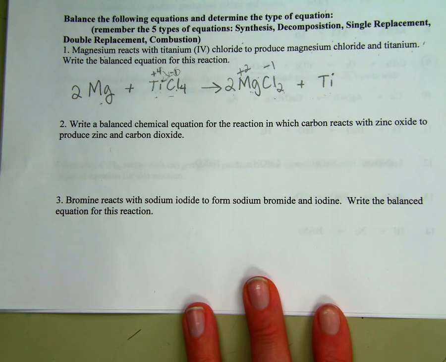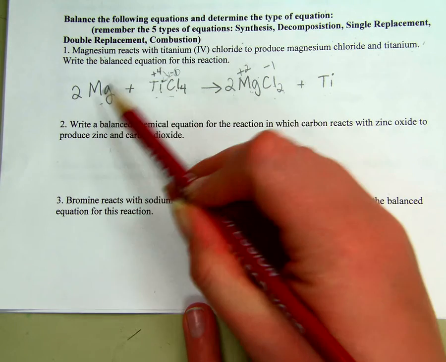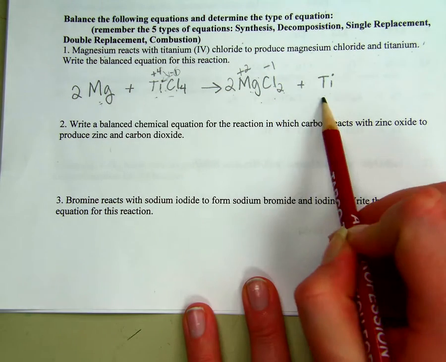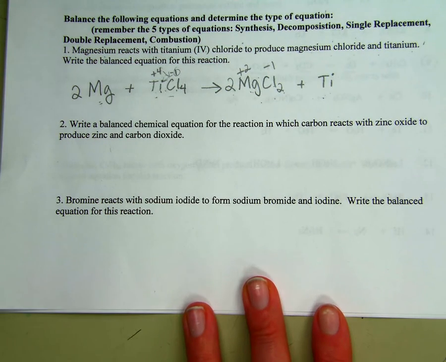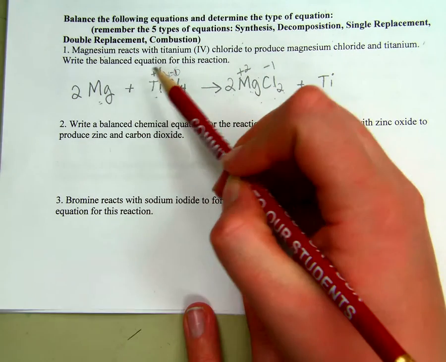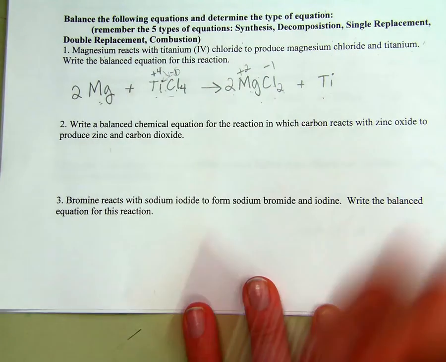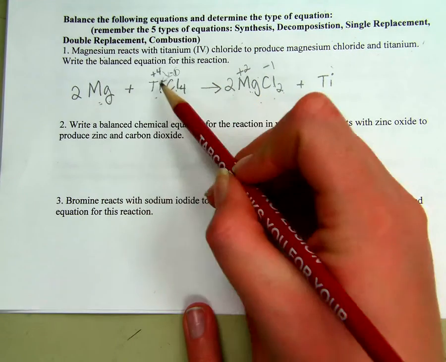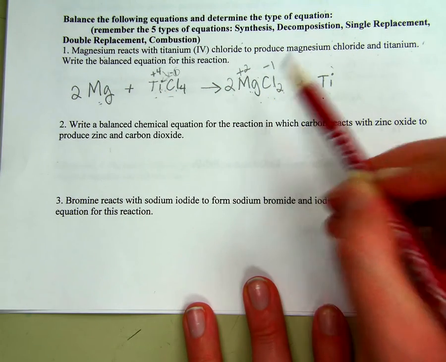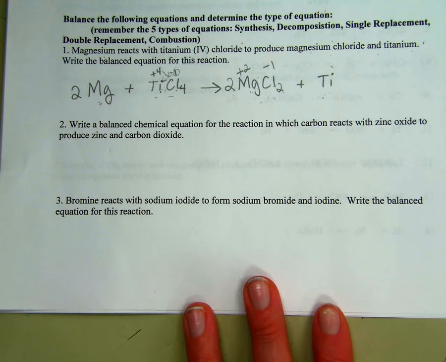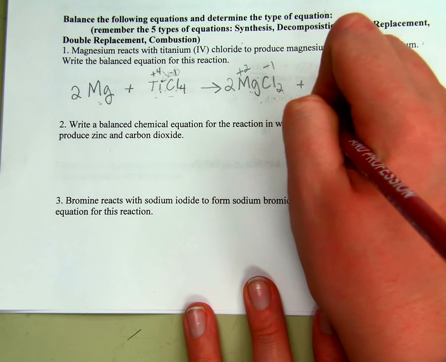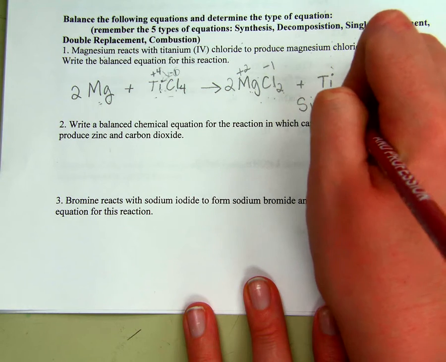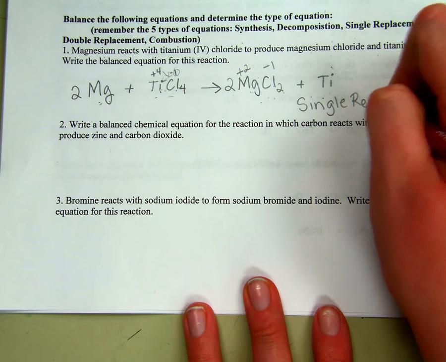The last step here is to determine what type of equation we have. So I take a look. I have 2 reactants, 1, 2. I have 2 products, 1, 2. So it's not a synthesis or decomposition. I have magnesium by itself on this side and titanium by itself on this side. The magnesium comes in and replaces the titanium, bonding with the chlorine. Because we have a replacement and only one thing is being replaced, this is going to be a single replacement.